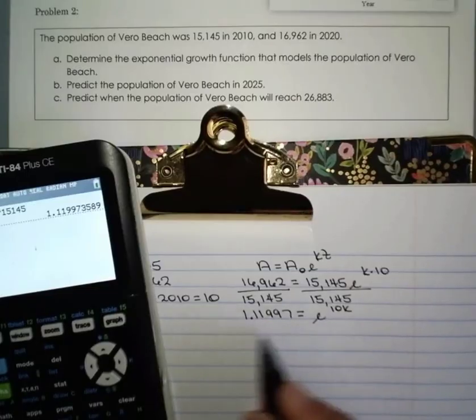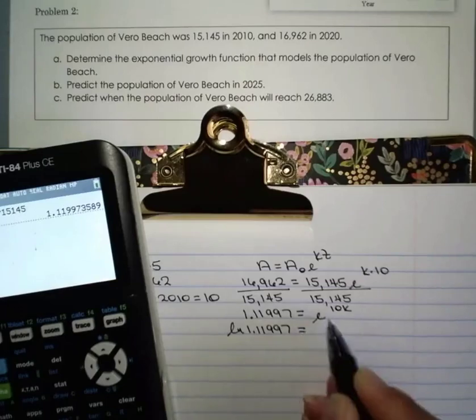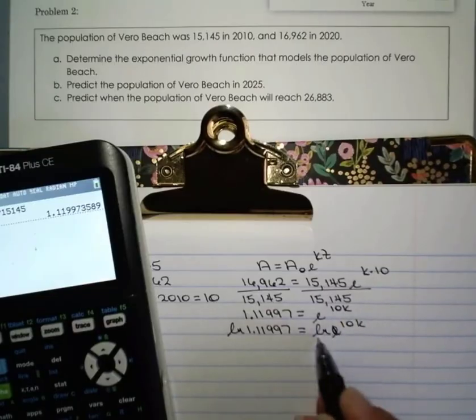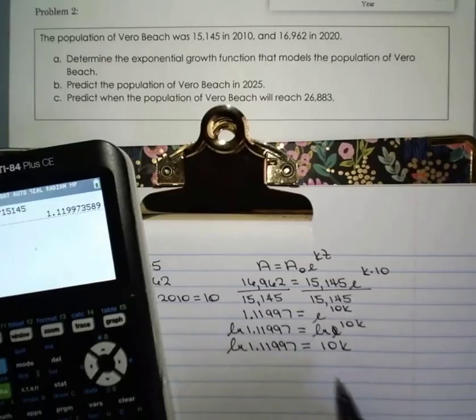And then I'm just going to do the natural log of both sides. And the reason I'm doing the natural log again is because I've got e raised to an exponent, and I want to get rid of that. I want to get rid of this exponent, and I can if I have the natural log of e. So I will now have, this is equal to the exponent 10k, and this is the natural log, of course, of 1.11997. And now all I have to do is divide both sides of that by 10, and I'll have what k is equal to. So easy to do.